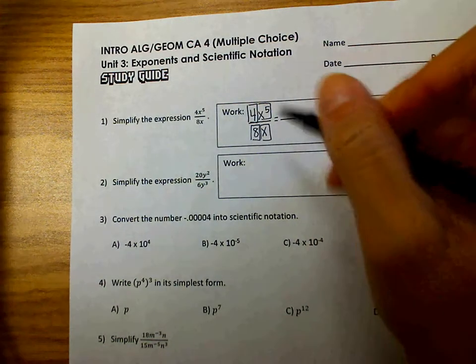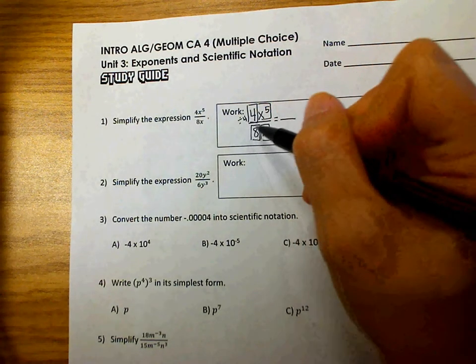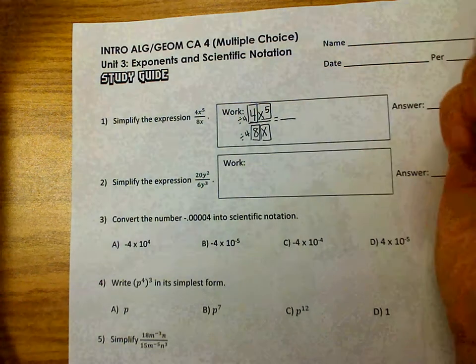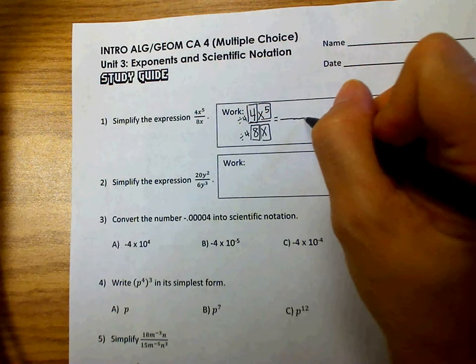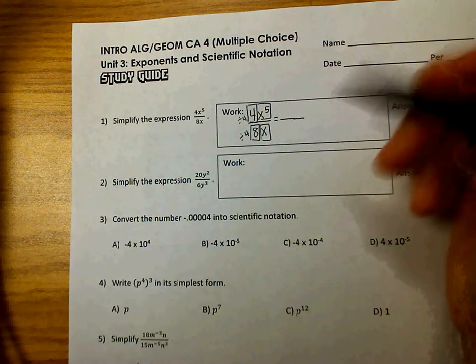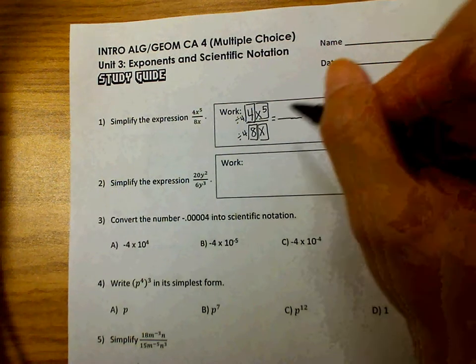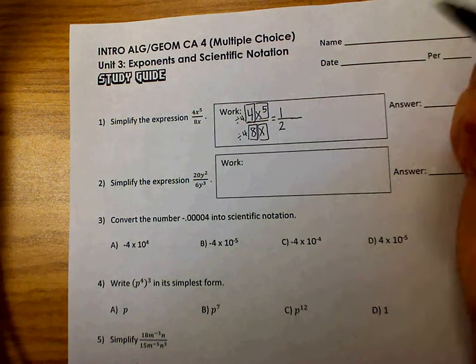Okay, and then you notice that we have a 4 and 8 on the top and bottom here. So I'm going to divide both of these by 4, so that I can go ahead and reduce that. Now some of you, if you don't see that as 4, but you definitely see that they're even, and divide by 2, you'll just divide by 2 again. And then you'll get a 1 here, and then 8 divided by 4 is 2.